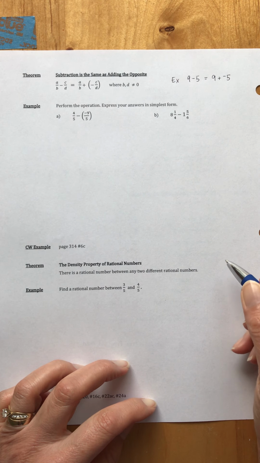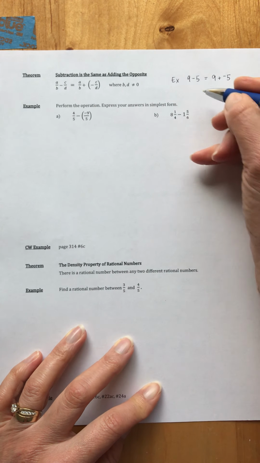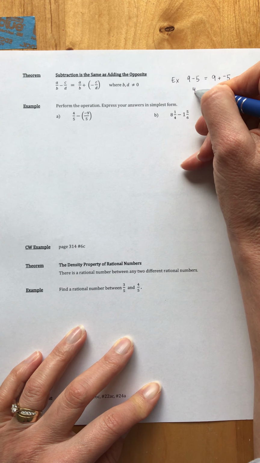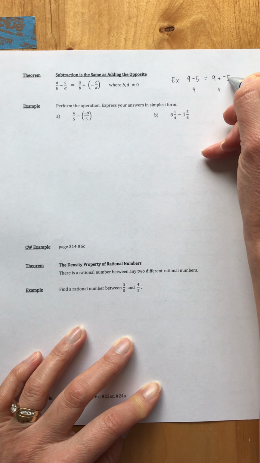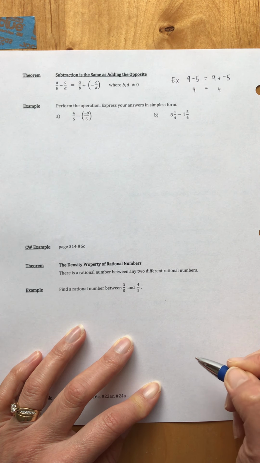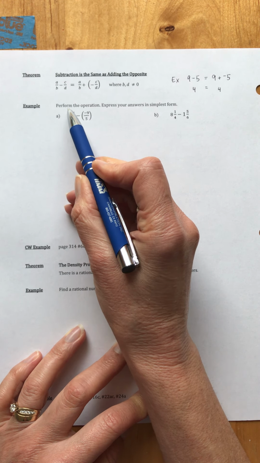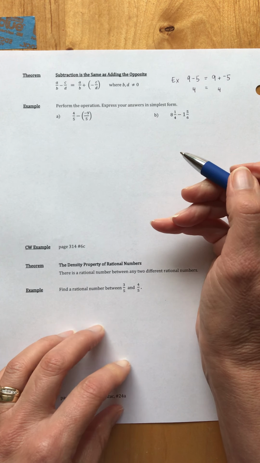Okay, so with fractions, it's the same idea. All right, so I guess maybe I should talk about the answers for here. When the signs are different, we subtract the numbers and take the sign of the larger. So either way, we get the same answer. Okay, so in this example, it says perform the operation, express your answers in simplest form.